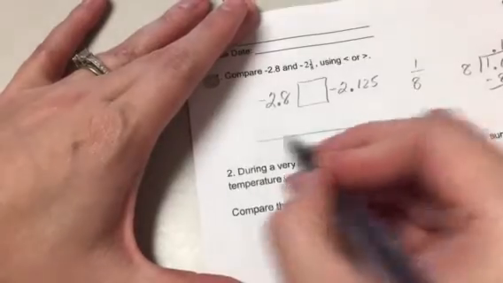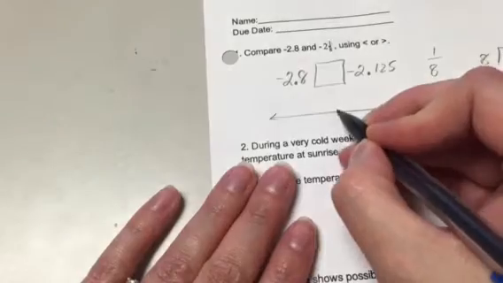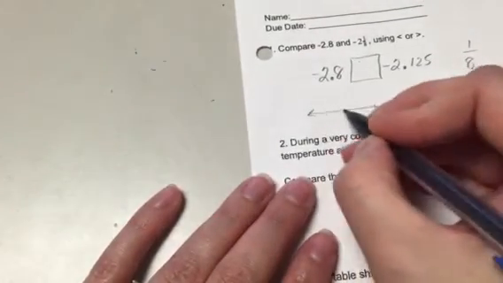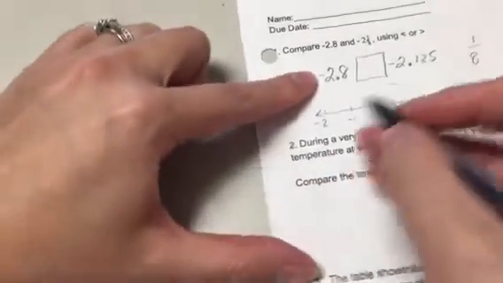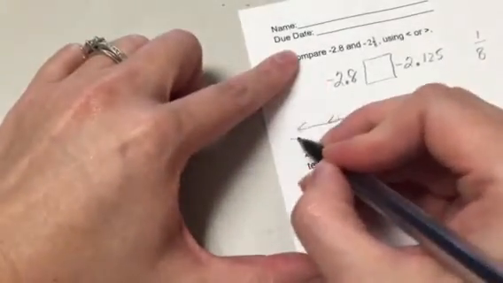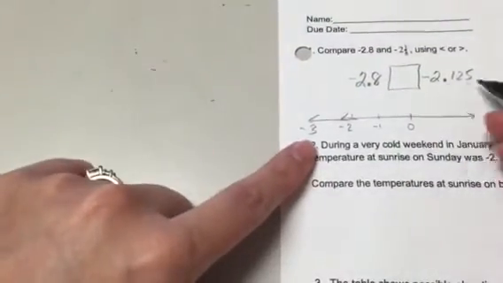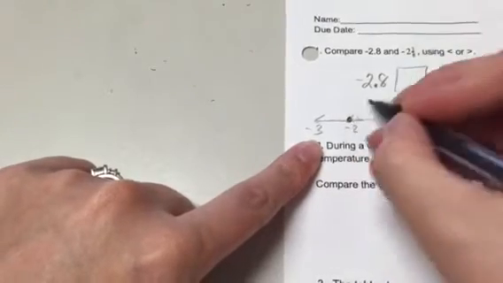I'm going to draw a number line too to kind of show you this. So here's 0. If this is negative 1 and this is negative 2, we would need to go out to negative 3. Think about where those would fall on a number line. So negative 2.125 would be right about here.